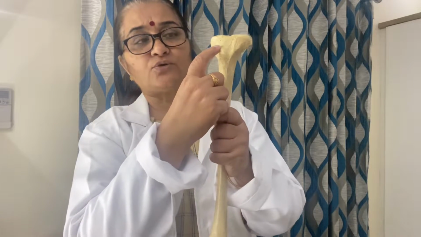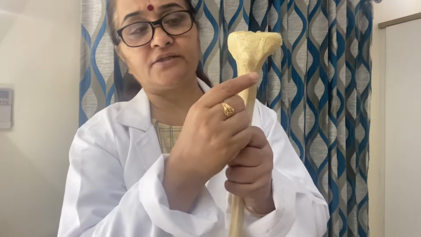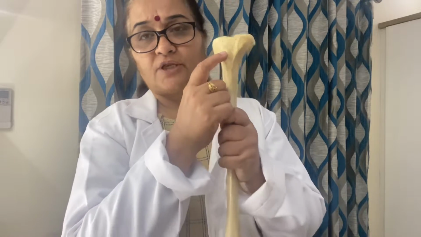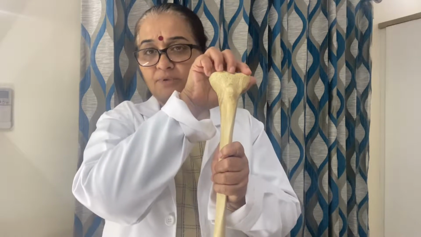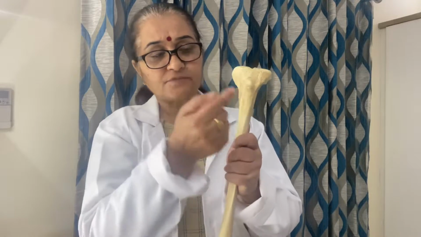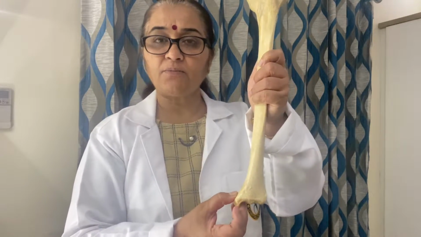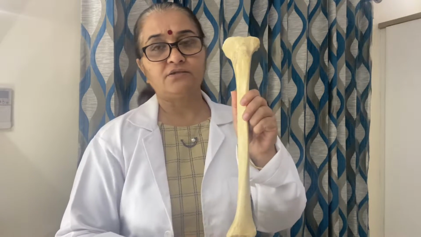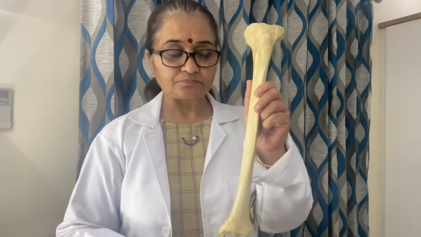Third point is that on the anterior part of the upper end, there is a tuberosity which is known as the tibial tuberosity. So keeping in mind these points, that is upper expanded portion facing upwards, tibial tuberosity anteriorly, and this projection, that is medial malleolus, is facing medially. So this is the bone of which side? This is the bone of left side.